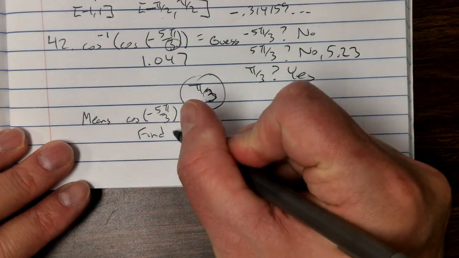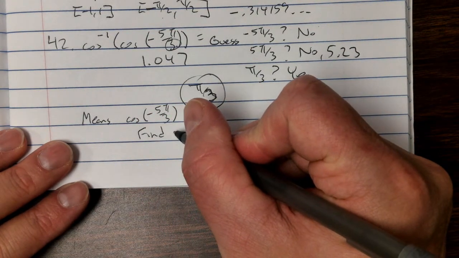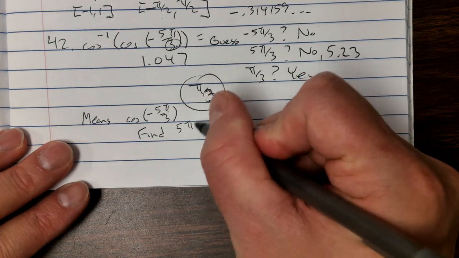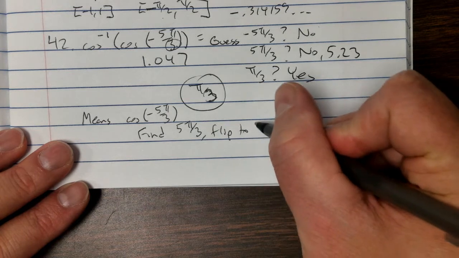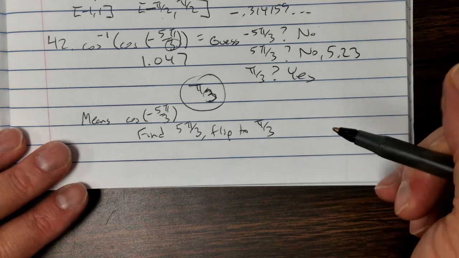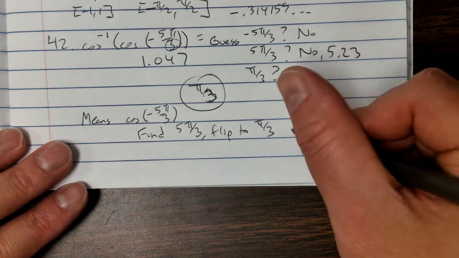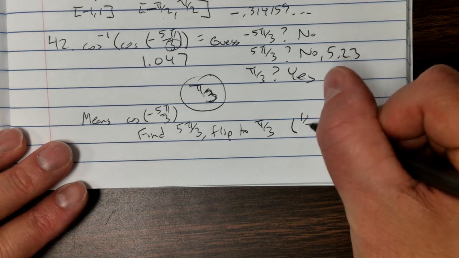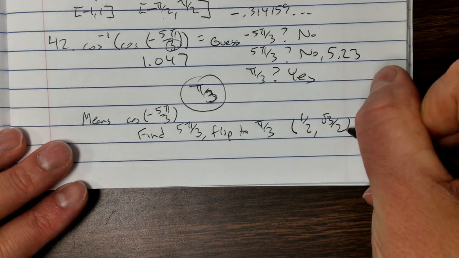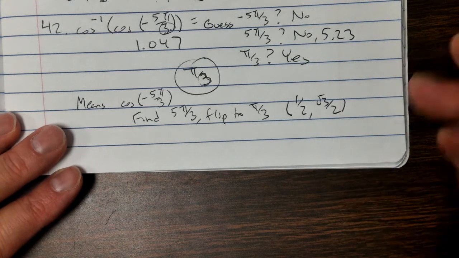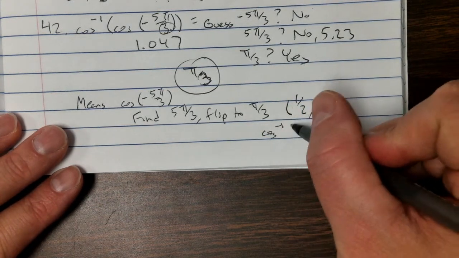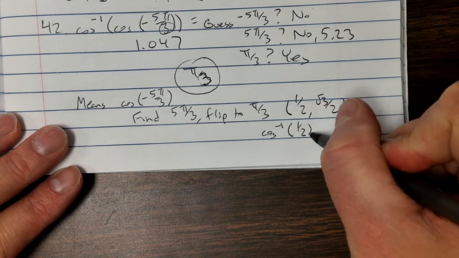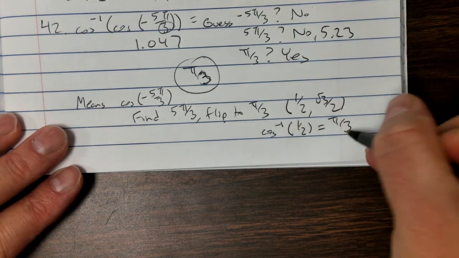So find 5 pi thirds and then flip to pi thirds. And so that ordered pair would be 1/2 comma square root of 3 over 2. And so if you're doing inverse cosine of 1/2, then you're going to get pi thirds.